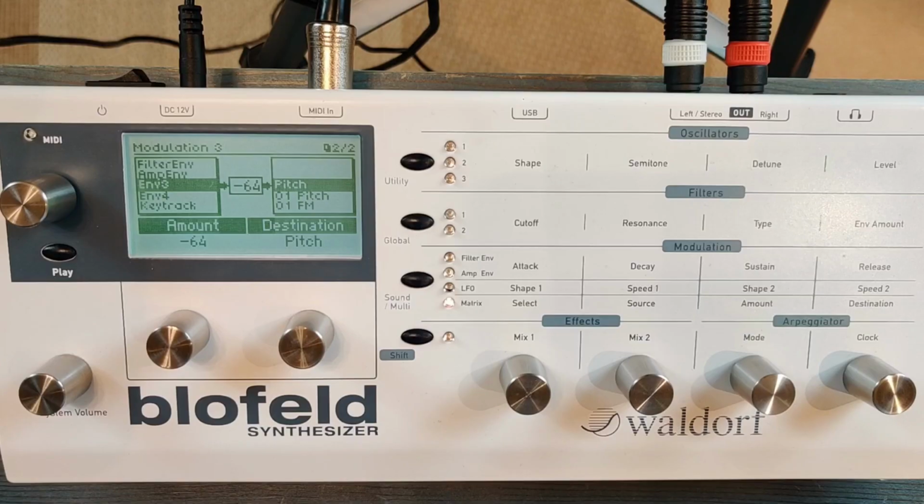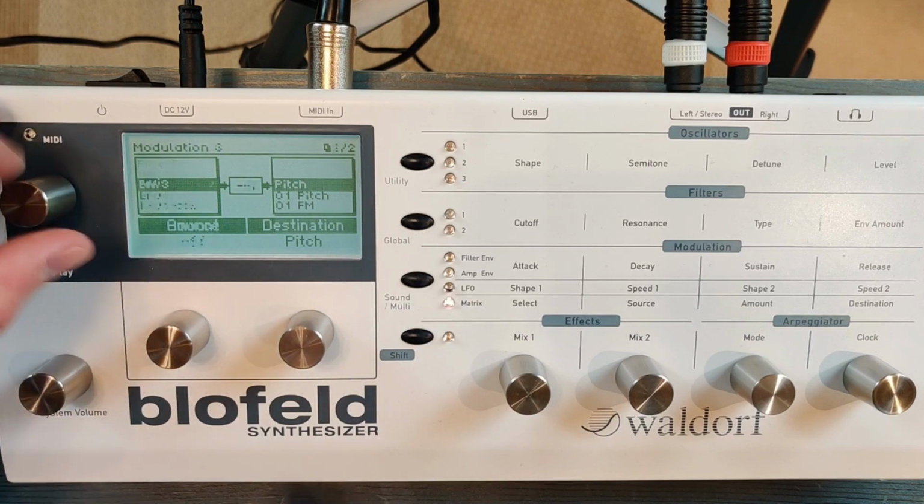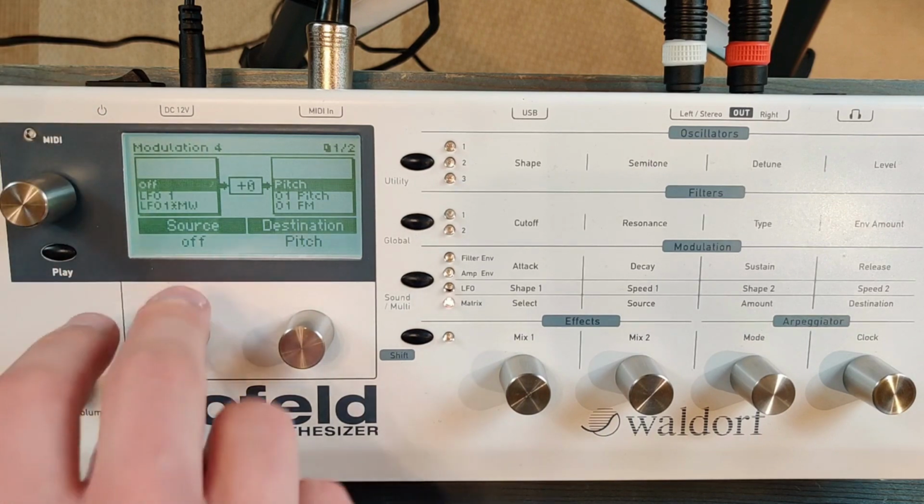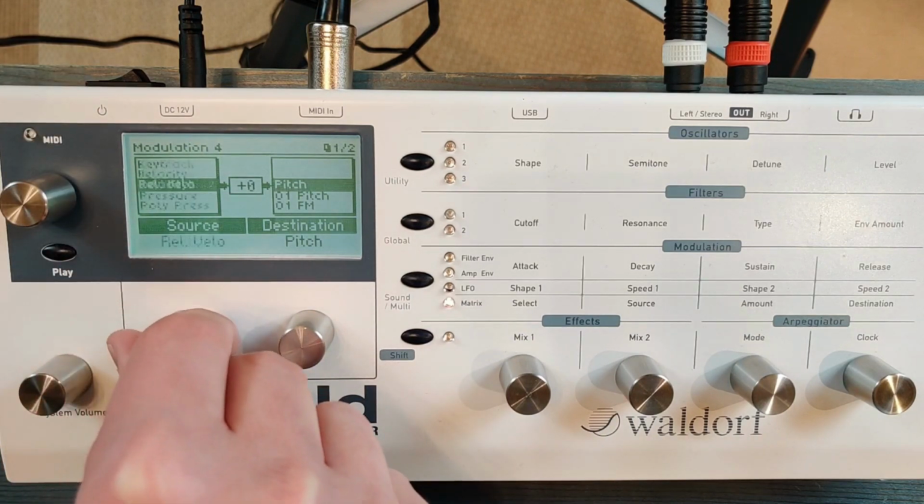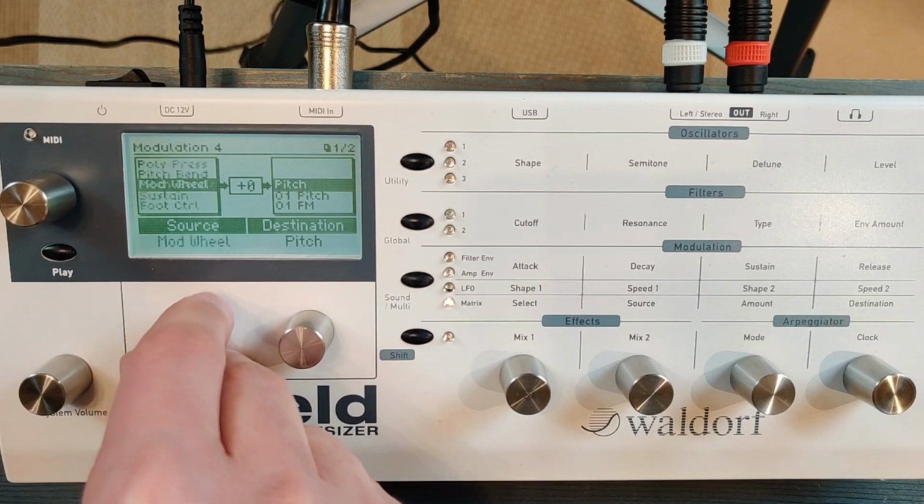This is already a part of the final patch, but we can add a second character to this patch by using the modulation wheel. So when we turn the wheel up, the character of the whole sound changes completely. Let's try this. I'm going to use all the next modulation slots with the modulation wheel as the mod source.